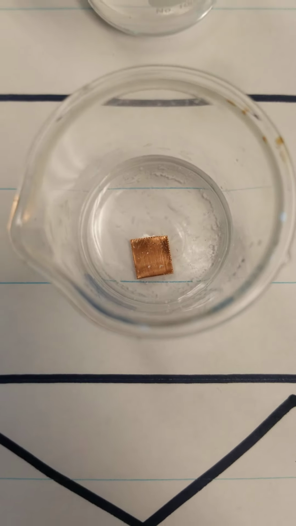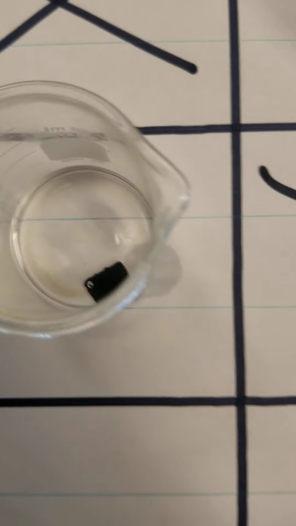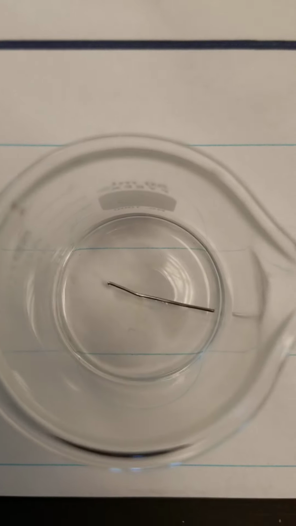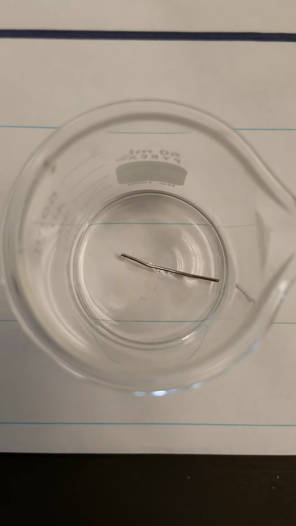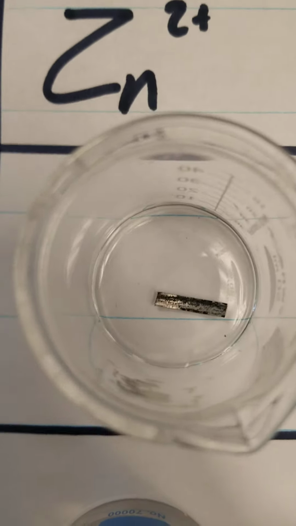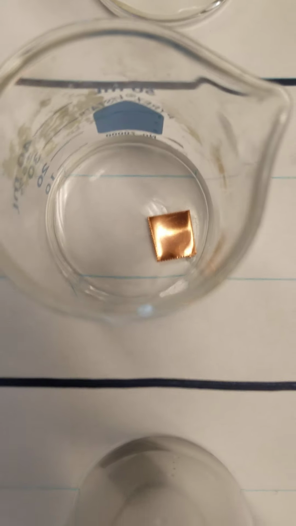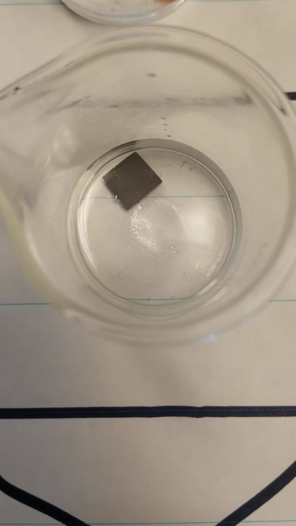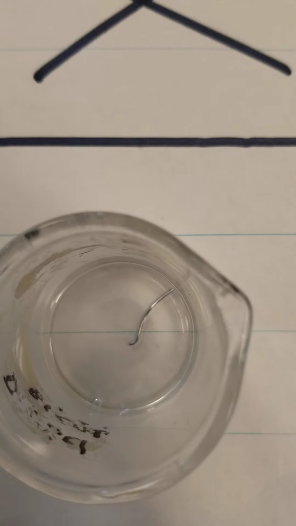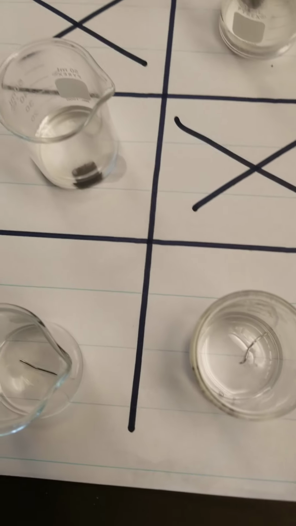Copper, we see no reaction. Zinc, we see a reaction happening, and then again, nothing with the silver. When we look at the zinc solution, the only one that is oxidizing is the magnesium metal. Copper is unchanged, lead is unchanged, and silver is unchanged.